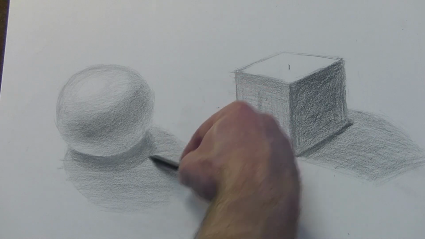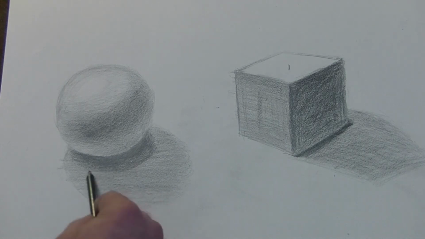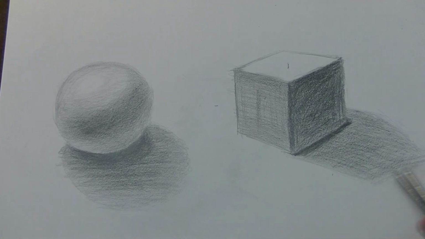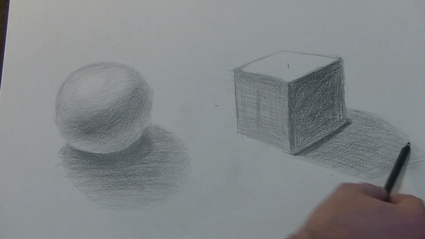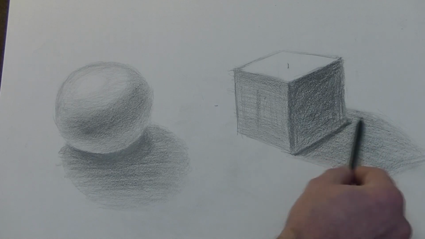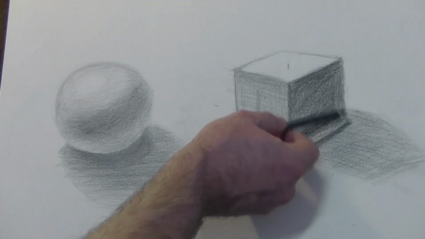Notice that the dark tones of the core shadow and the darker areas of the cast shadow just below the objects make the lower surface of the objects appear slightly lighter than they did before. This visual effect, as we mentioned before, is caused by light reflected on the object from the underlying surface.